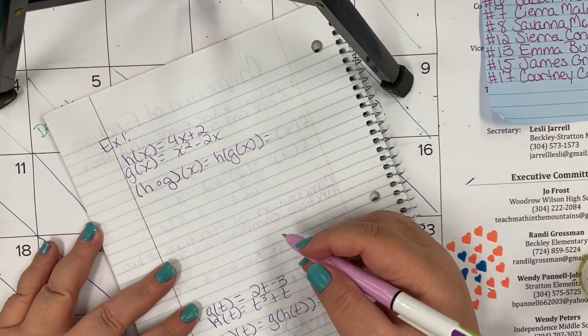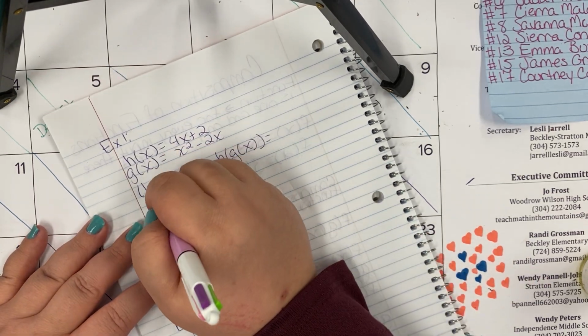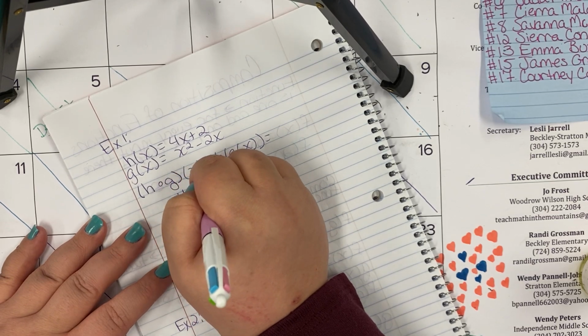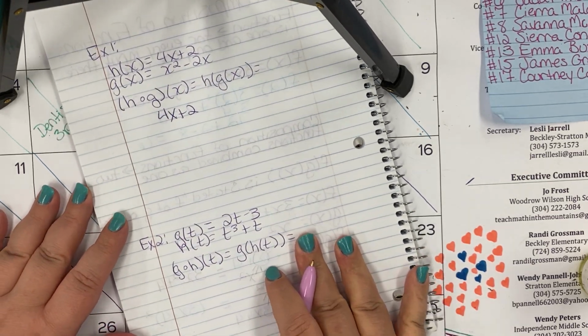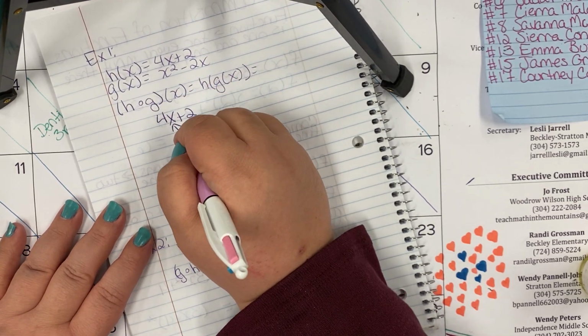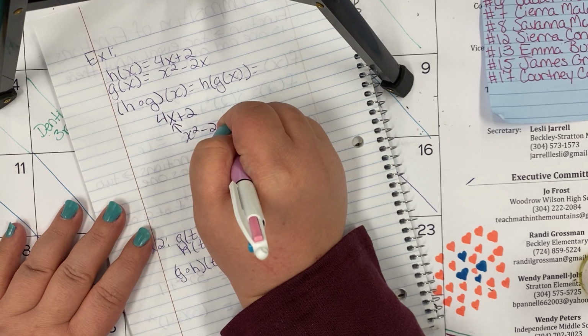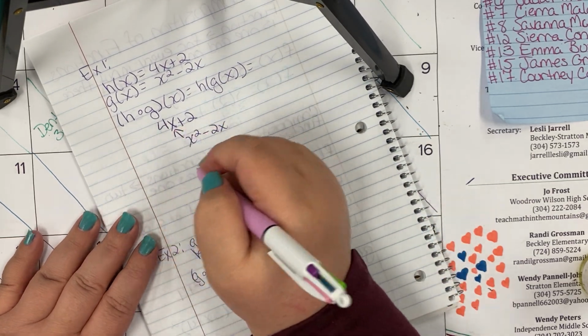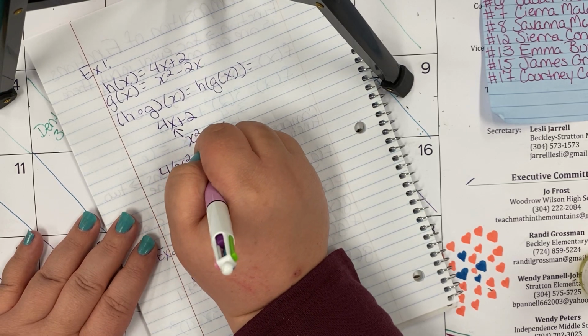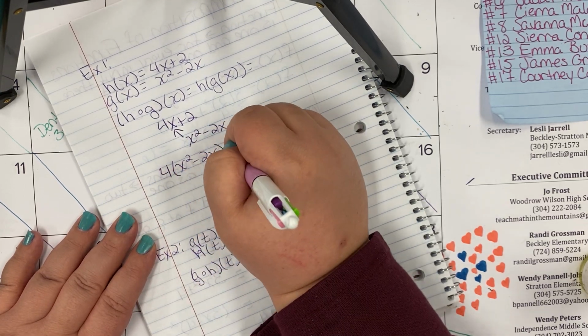So h of x is my original function. Always start with that. So we're going to say h of x is 4x plus 2. Anywhere there is an x, I'm going to plug in x squared minus 2x. So we're going to have 4 times x squared minus 2x, plus 2.